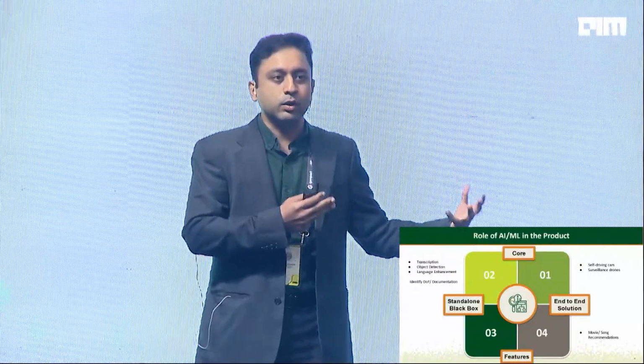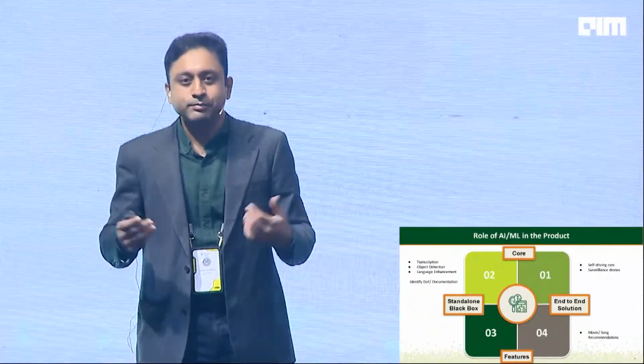AI does help in improving the number of clicks and the average time the user spends watching. But the base product still works. I mean, we could still use an OTT product without a recommendation engine, just that the user experience would be pretty pathetic.